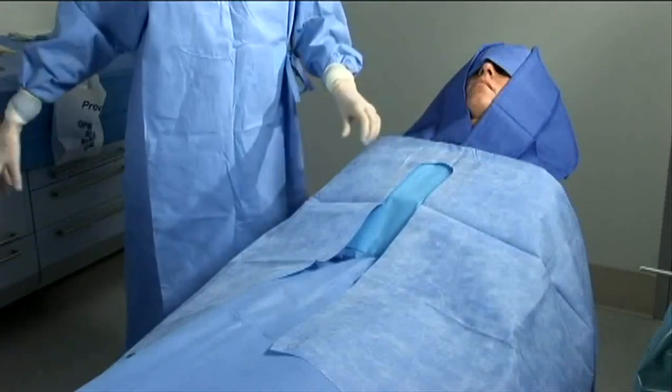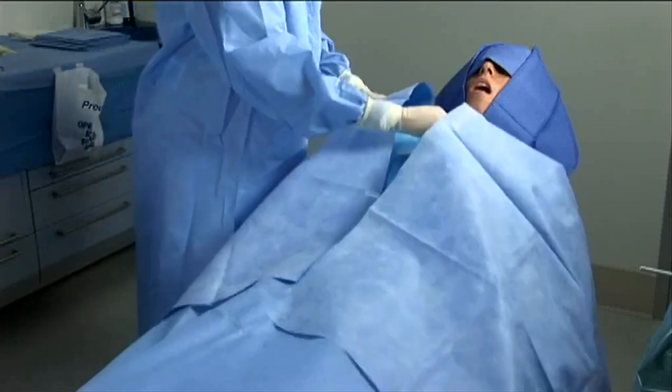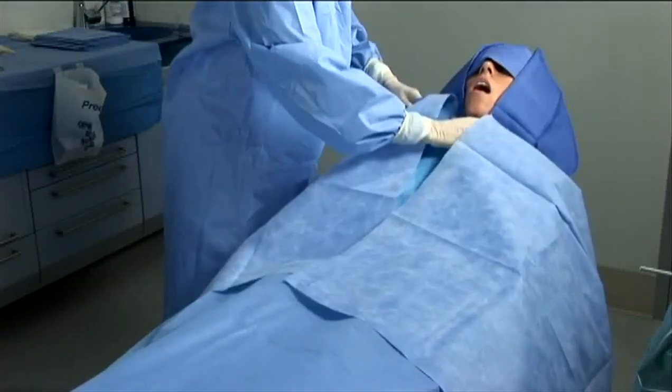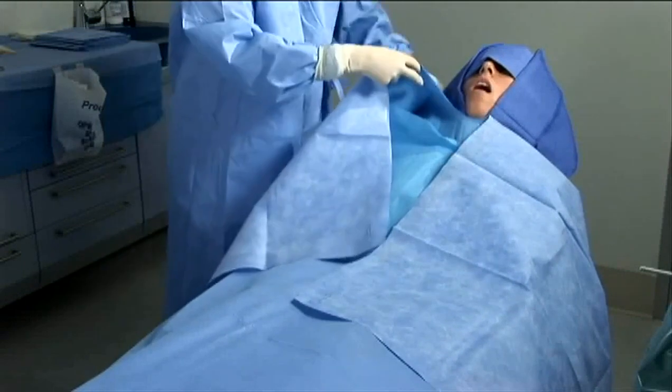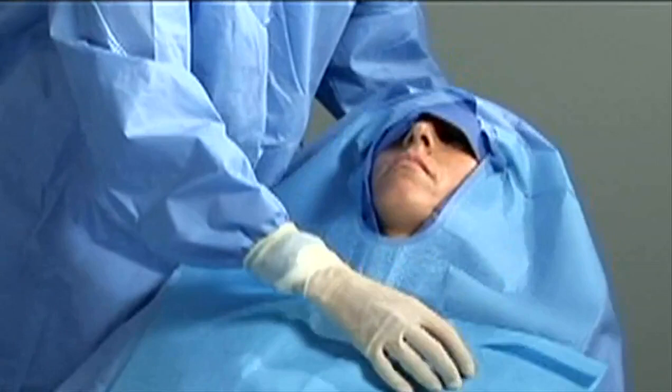Have the patient open their mouth to make sure the drape is not too high on the patient's neck. If the drape is too high, the drape can prevent the patient from properly opening their mouth during surgery. Use the sticky areas to position the drape at the edge of the towel around the patient's face.